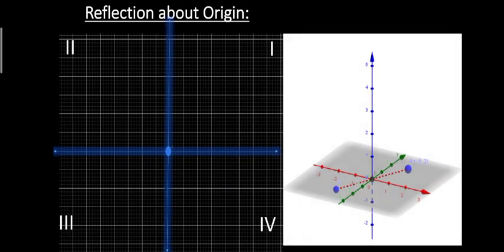So in reflection about origin, in this graph there are 4 quadrants 1, 2, 3 and 4, and suppose there is a triangle in the first quadrant. Now this triangle will get reflected about the origin in the third quadrant as shown in the graph. All the points of the triangle, after multiplying with the matrix, give new outputs that are reflected in the third quadrant, and that is the role of the matrix, that is reflection.